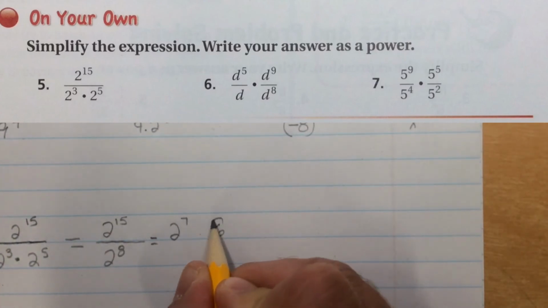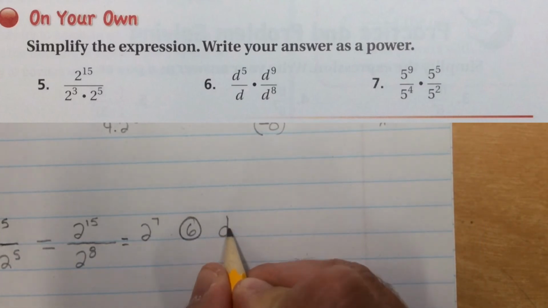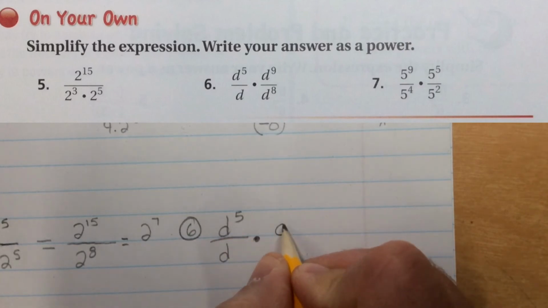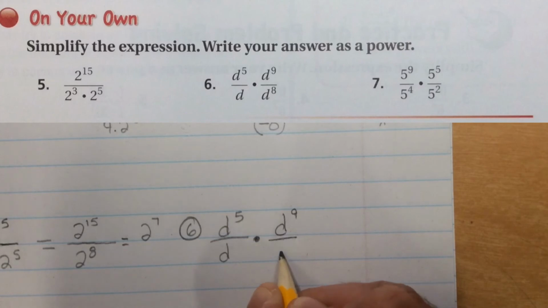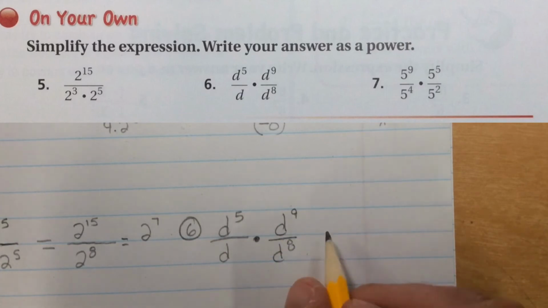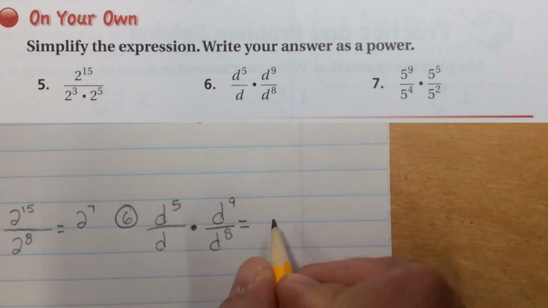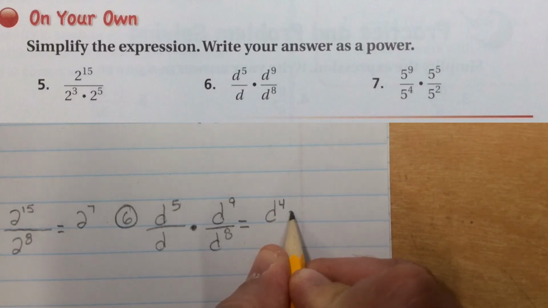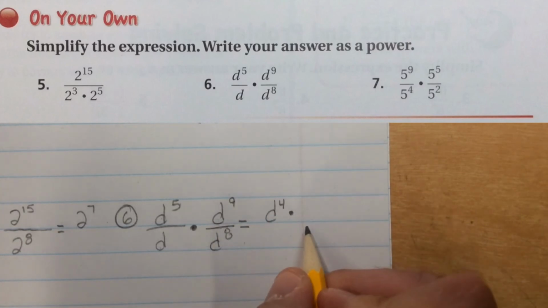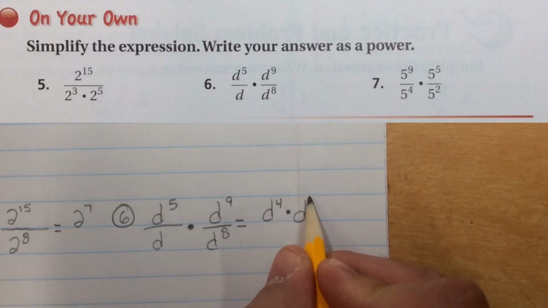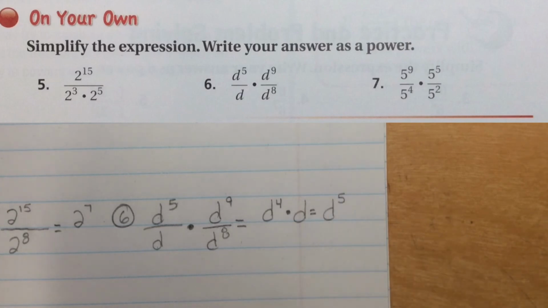Number 6. D to the 5th over D times D to the 9th over D to the 8th. Well, the first thing we could do is just make that a big vinculum, add these two, and then subtract. However, I'm thinking what they want us to do is do these in part. So D to the 5th over D is just D to the 4th times D to the 9th over D to the 8th is just D. And then D to the 4th times D, or D to the 1st, would be D to the 5th.